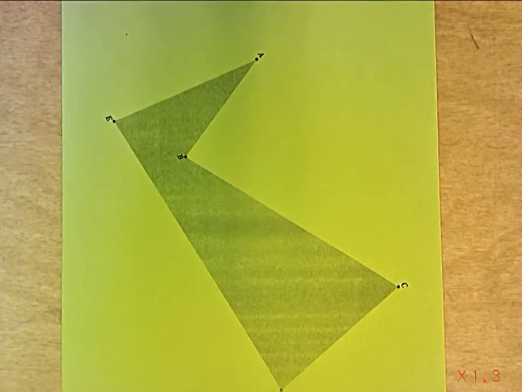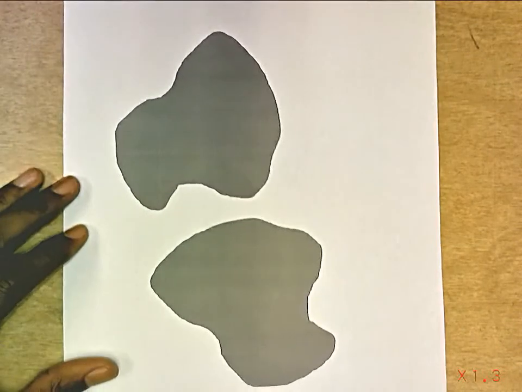What I realized is that the way I had designed the activity, I hadn't really given them a need to define it any other way. All of the figures that I used in my activity were angular, so this definition actually holds up just fine for angular figures. So as a follow-up to the lesson, I created these blobs.